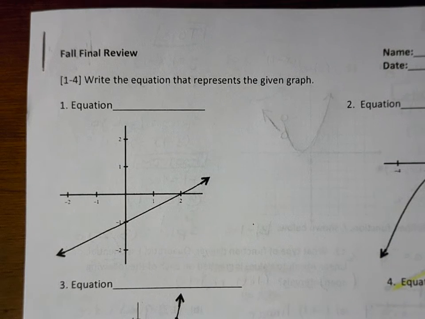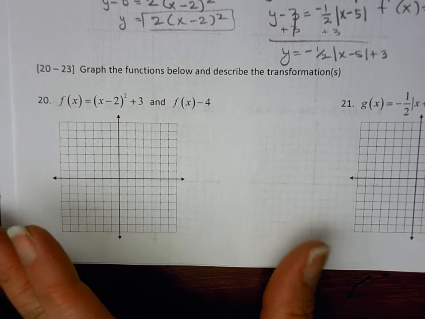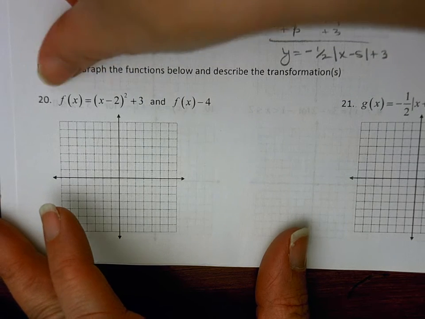Okay, so this is the third video for the fall final review, so I'm going to jump to question number 20. For question number 20, we want to graph the function and then also describe the transformations. So I'm going to start just by graphing.